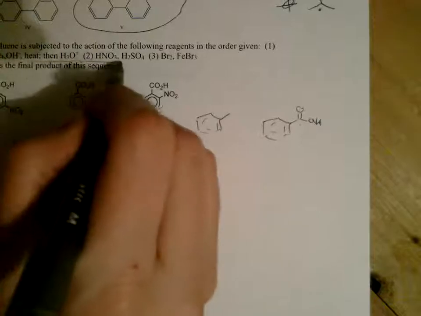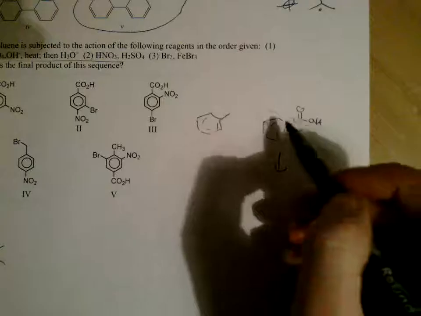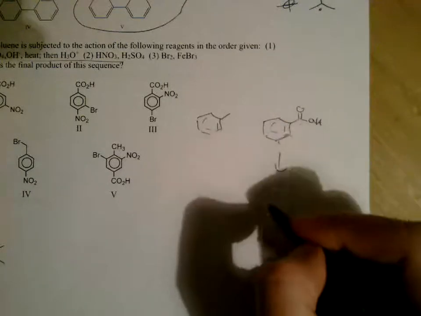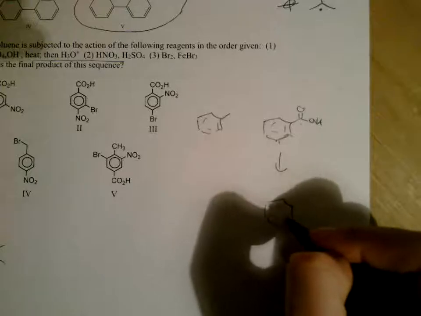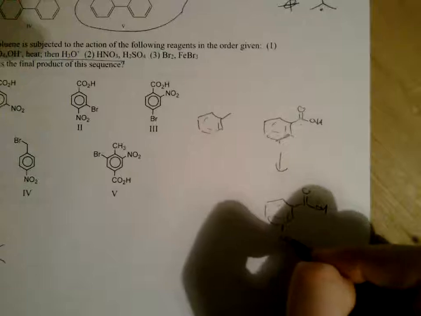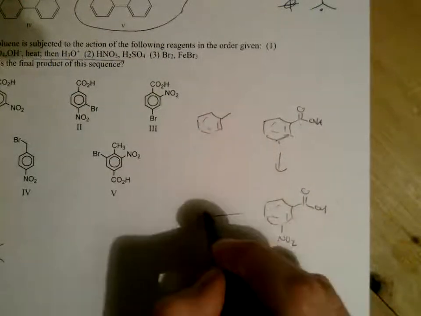Okay, and then let's see, what's our next step? Nitric acid and H2SO4, that's going to be nitration. This is electron withdrawing, so I think it's going to go to the meta position. So I think we're going to have this, ortho-meta. And then we have Br2 and FeBr3, so that's a bromination.